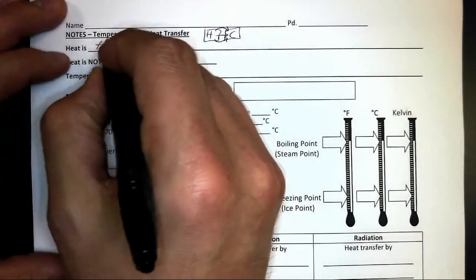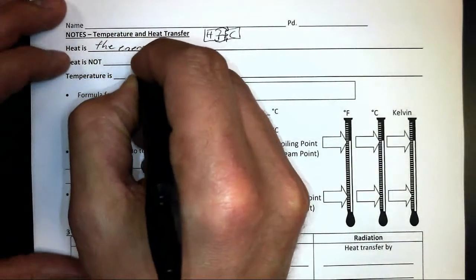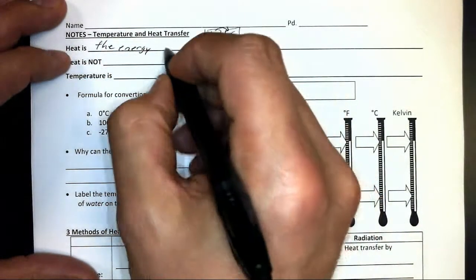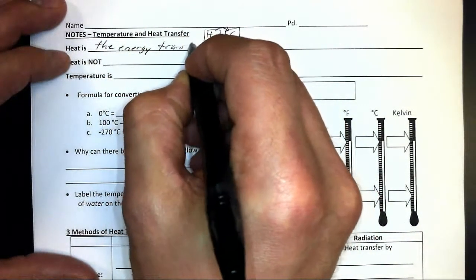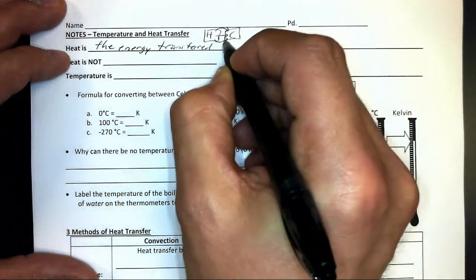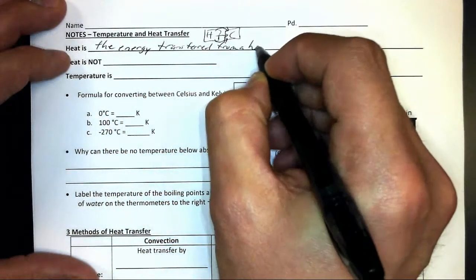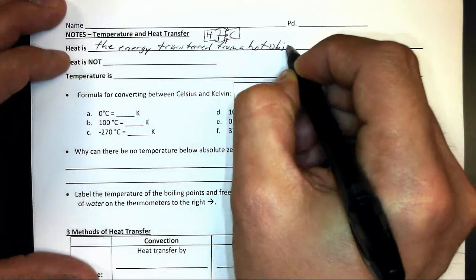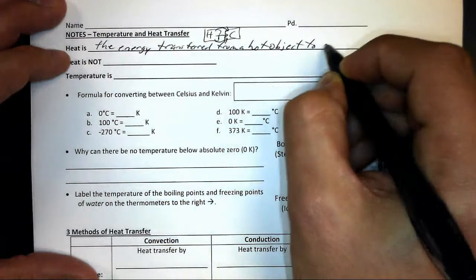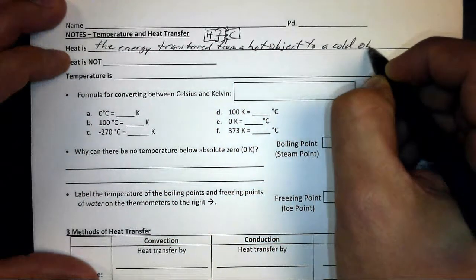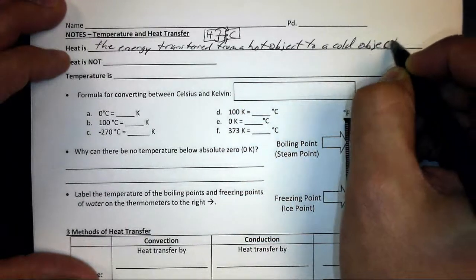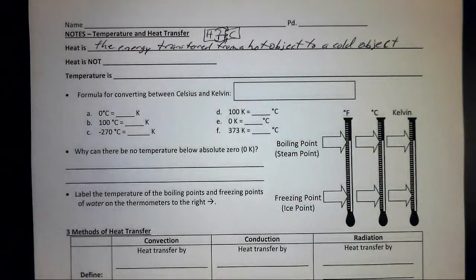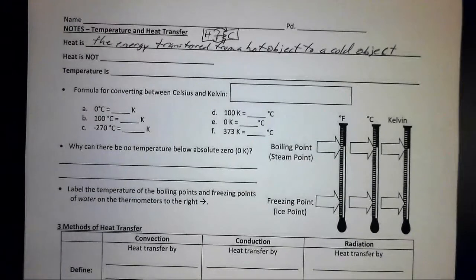Heat is simply the energy transferred from a hot object to a cold object. We call that heat energy. And we're going to talk specifically about what that is when we get to temperature.